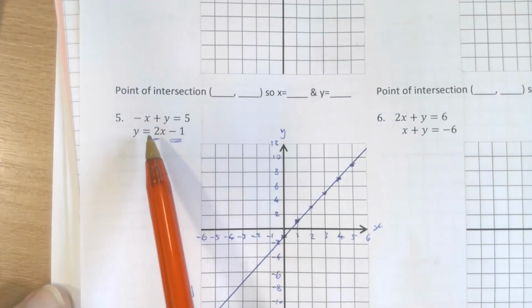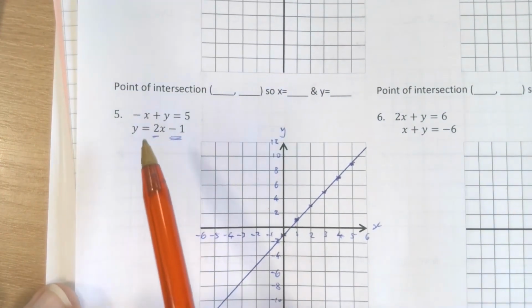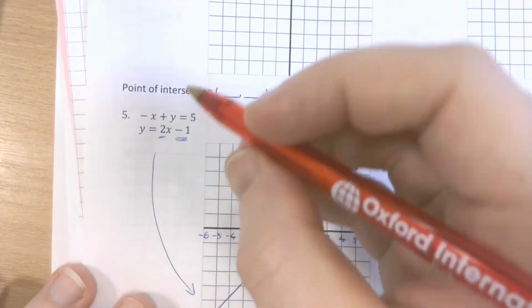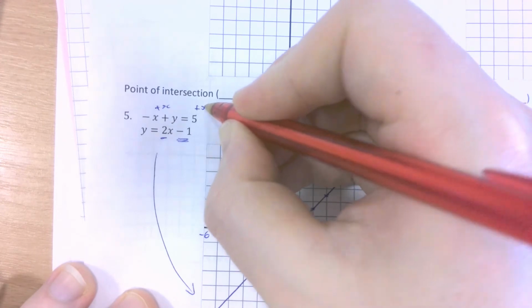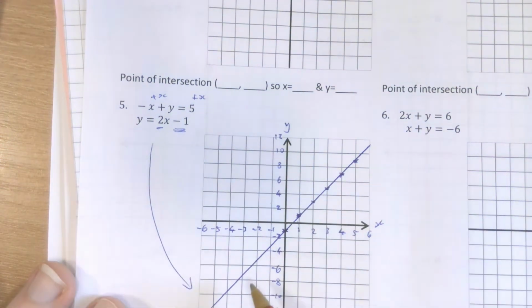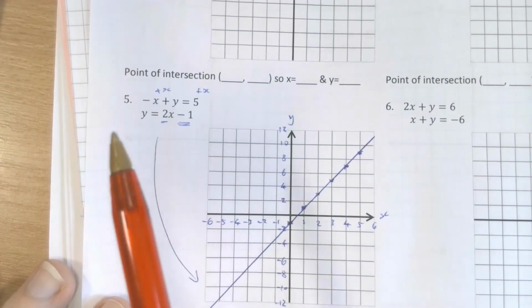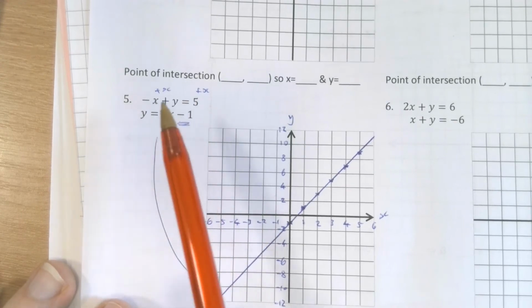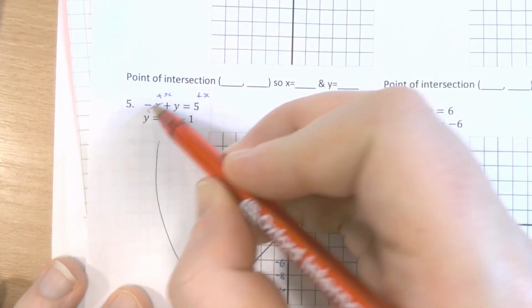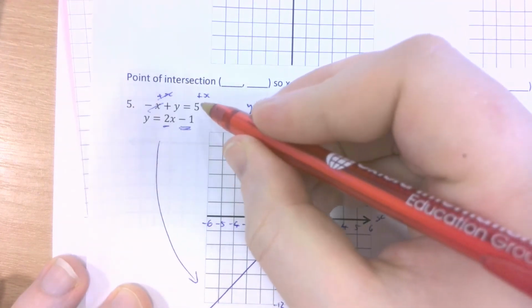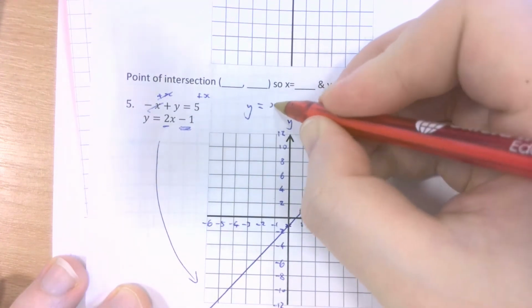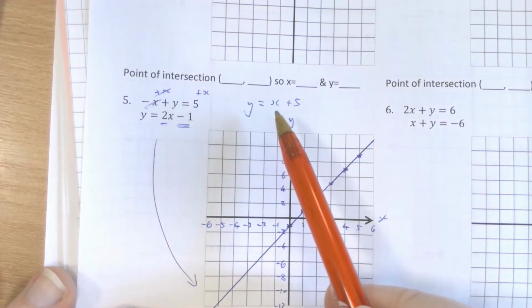Now the line minus x plus y equals 5, I might rewrite this. I might do something like adding x onto both sides, so I can plot it in a similar way that I did this line by making y effectively the subject of this first equation. The negative x and the positive x cancel, leaving me with y on the left, and then 5 plus x, or as I will write it, x plus 5 is the next one.